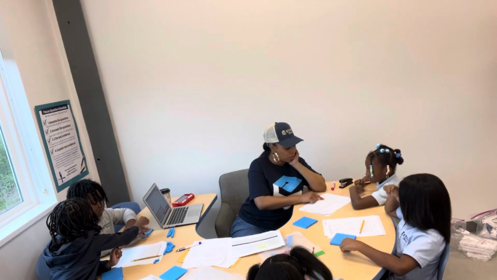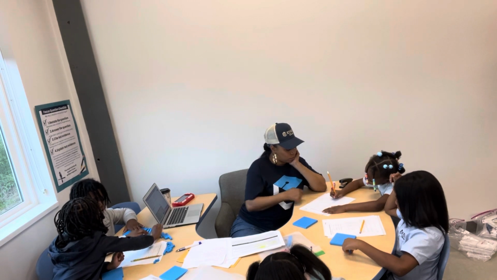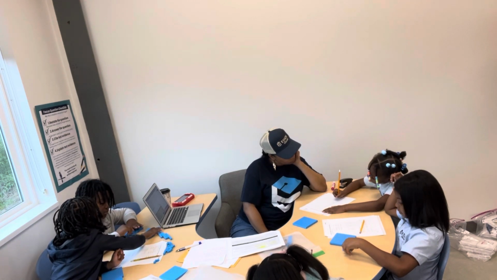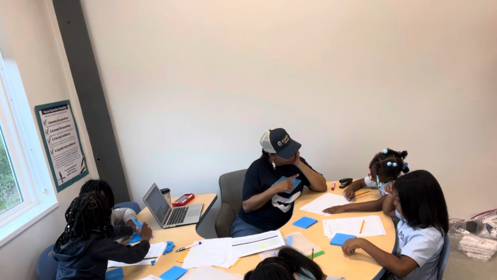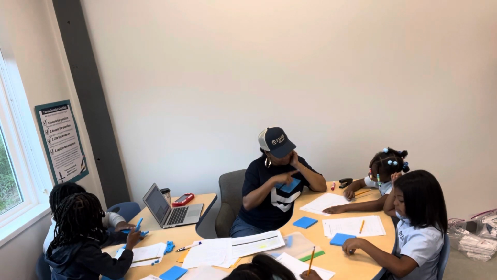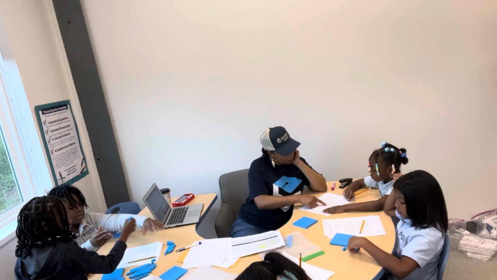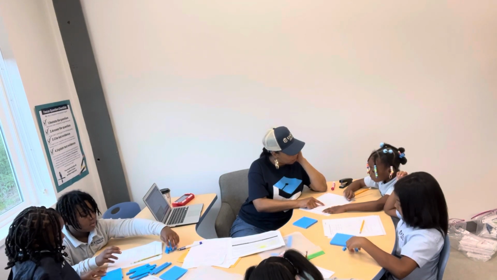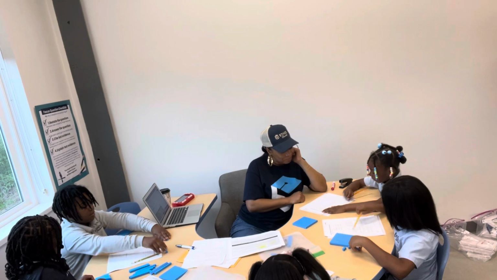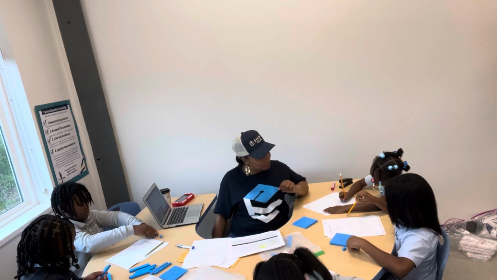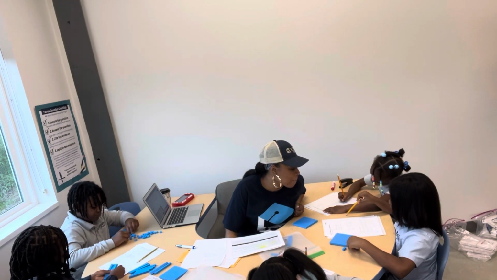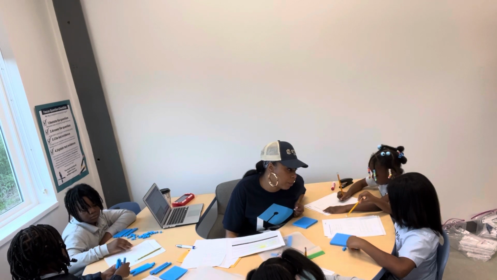All of them are 200, and they all have zero in the ones place. So what place is at the back of the number?